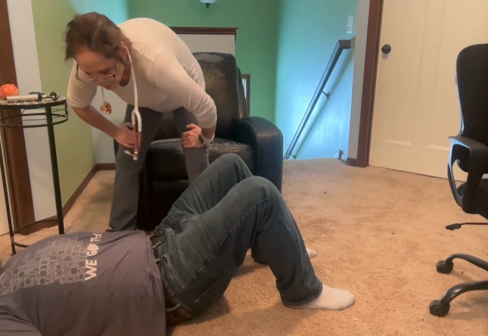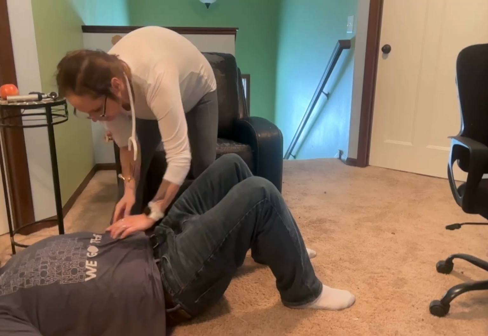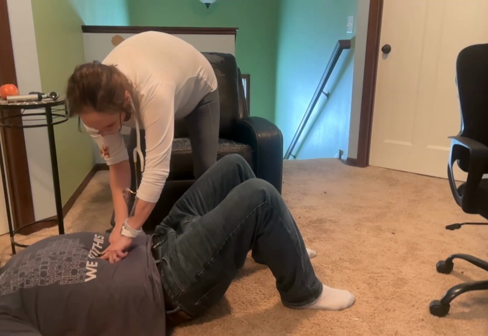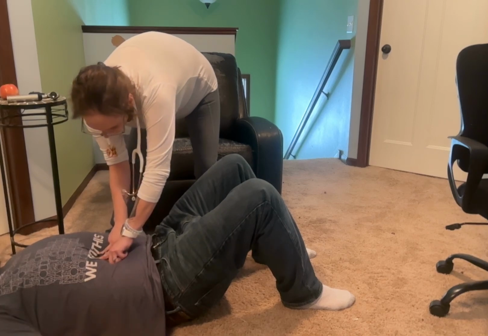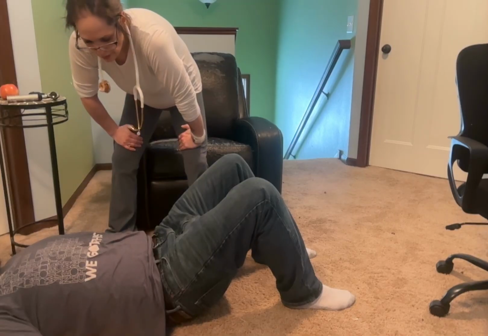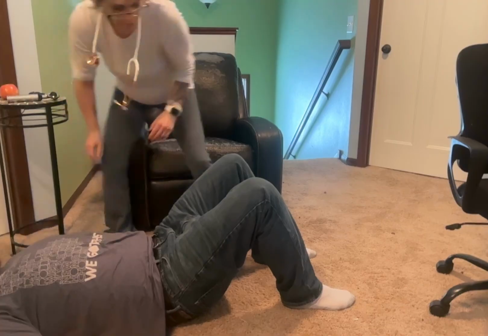I'm gonna look for, let's see, I need to look for the aorta. So I'm gonna go above the belly button. Say probably about what, 2 centimeters there is the aorta. Then I'm going to do a deep palpation. I'm going to feel for both his kidneys and for his liver.